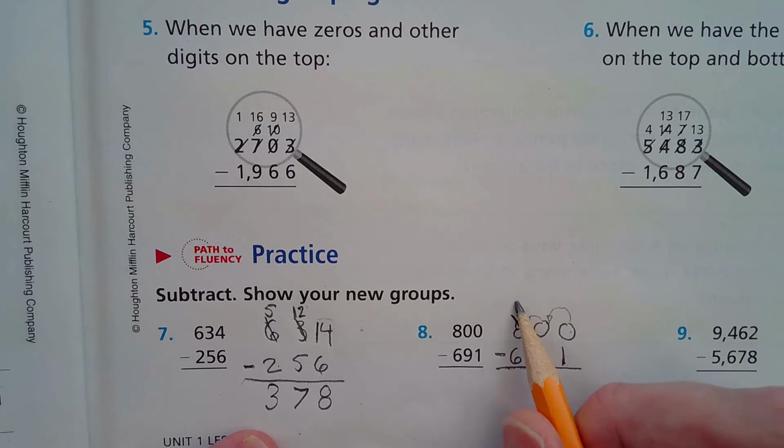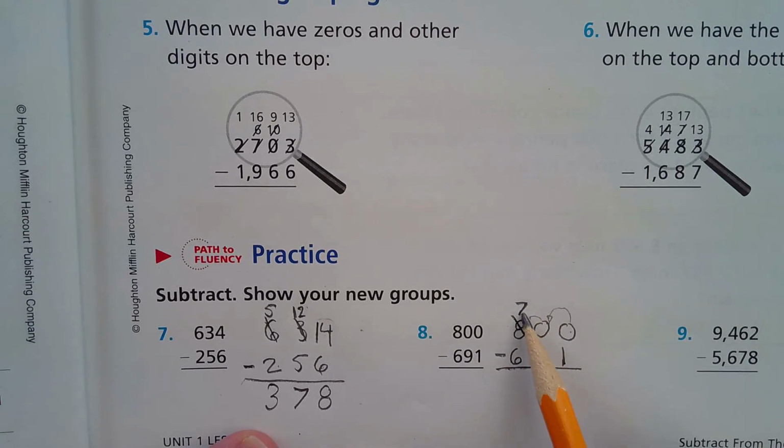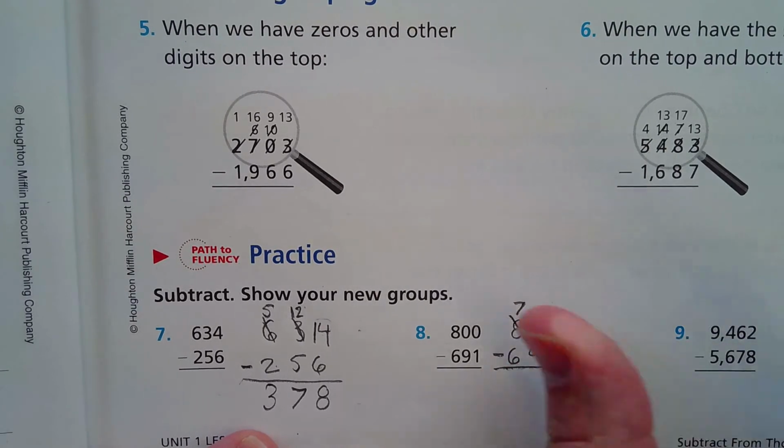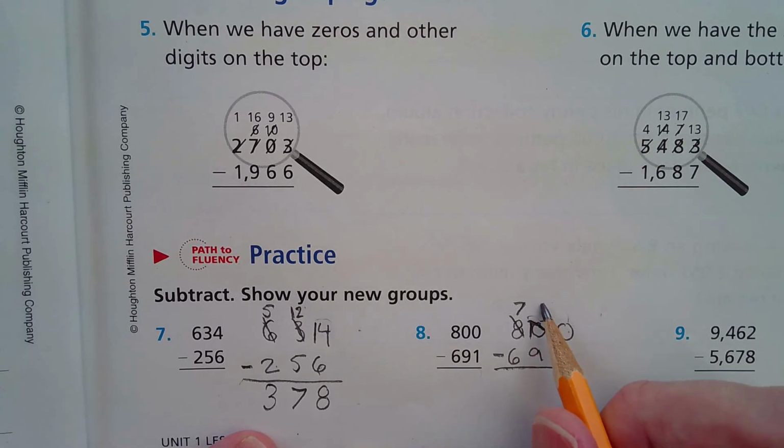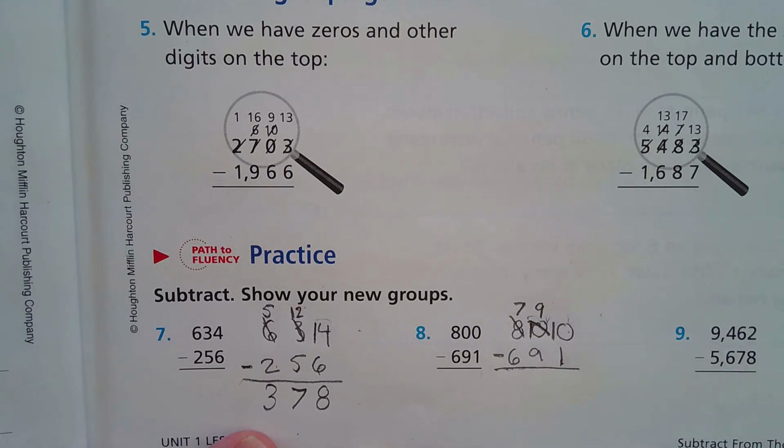So the 8 becomes a 7, and I can't just bring that 1 all the way back to the one I need. I have to go stage by stage. So this becomes a 10, and now that this is a 10, I can cross it out and borrow from it, and it becomes a 9. And now this one becomes a 10. So now I'm set up for the whole problem. 10 take away 1, 9. 9 take away 9, 0. 7 take away 6, 1.